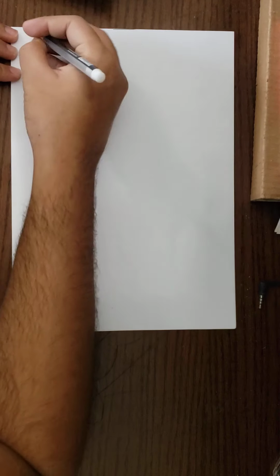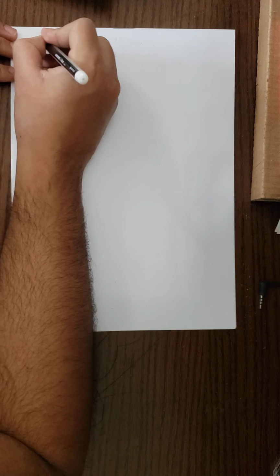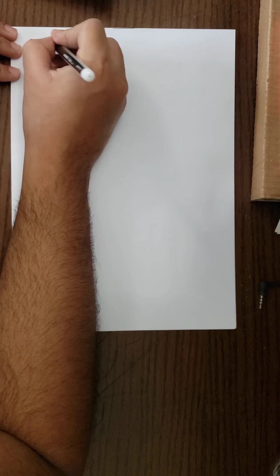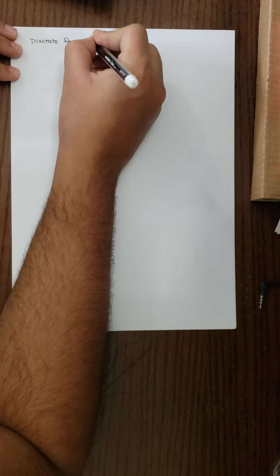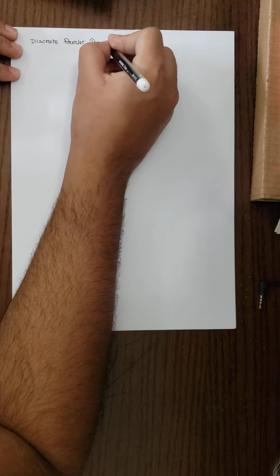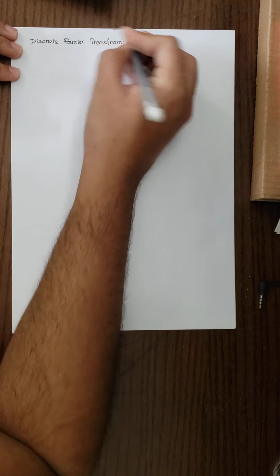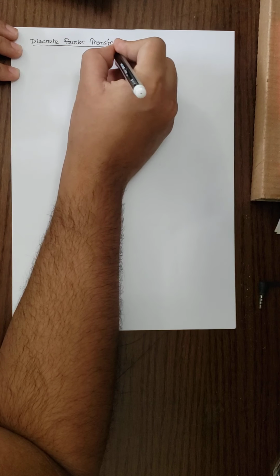In today's lecture, we shall be learning about the discrete Fourier transform. Now, before diving into the lecture, I would like to say that I haven't solved the mathematical problems on the discrete time Fourier transform, and I will try to do that at a later date. So let us start with the discrete Fourier transform.